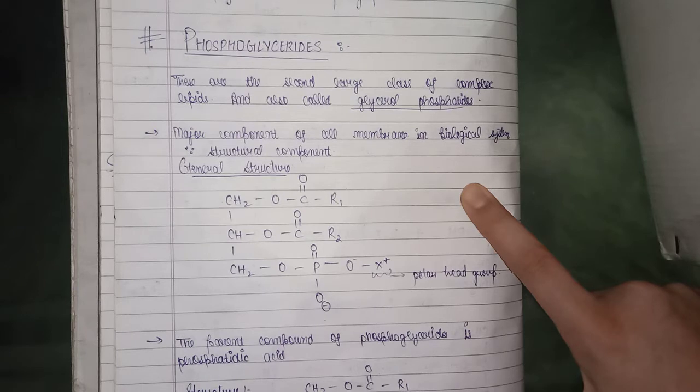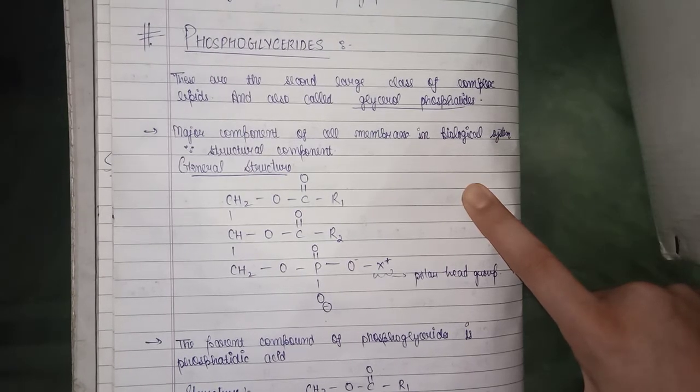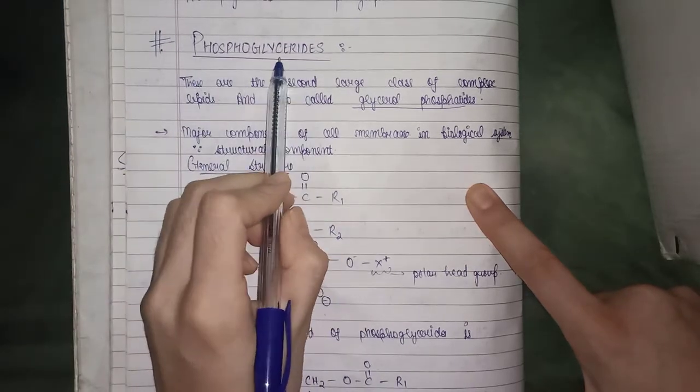Now another type of lipids includes phosphoglycerides.